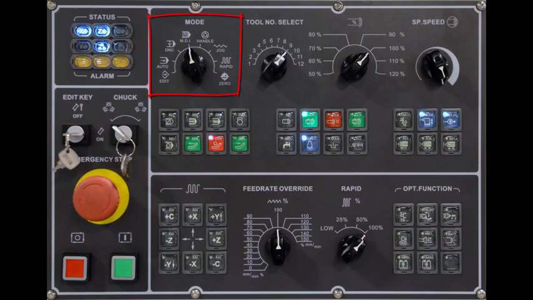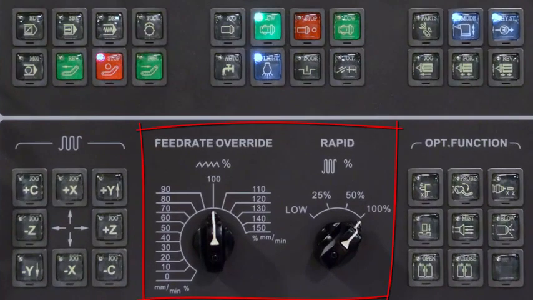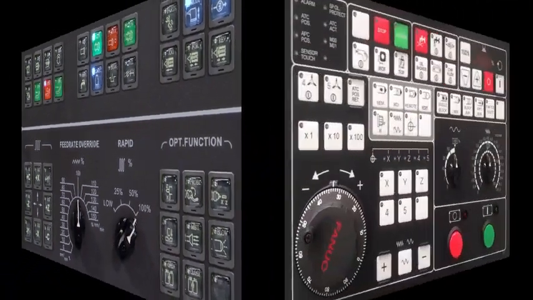Here's another example of a small lathe. Here we can see the mode selection is achieved with a selector switch rather than a series of push buttons. This machine operator panel has separate axis feed rate override and rapid move override switches. It also has a lot more machine feature buttons.